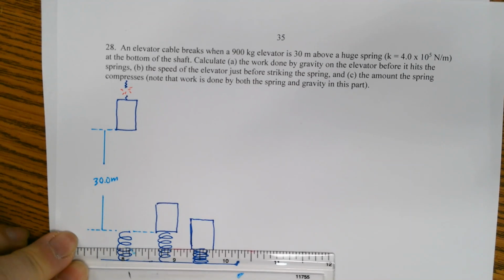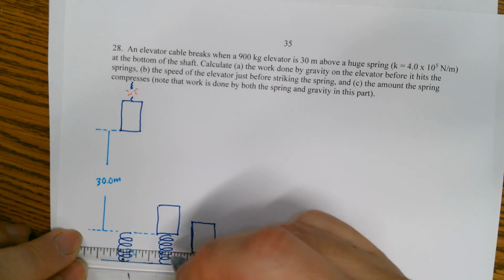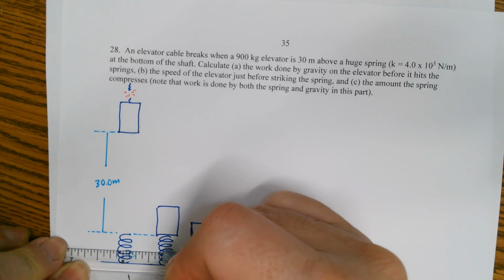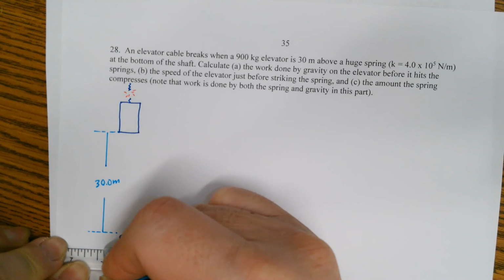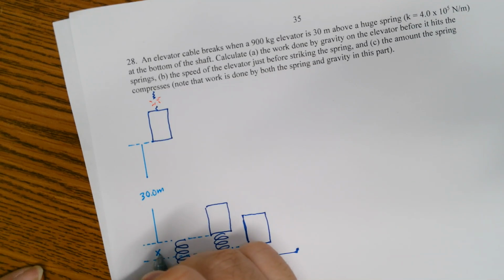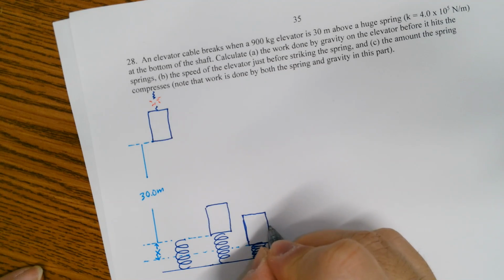This much of compression is basically what the compression of x is. So this is x. Okay?